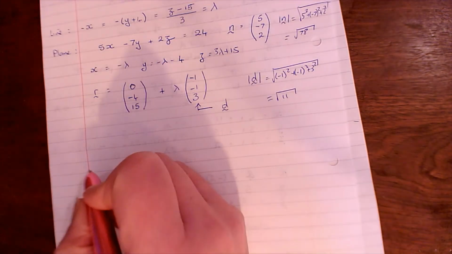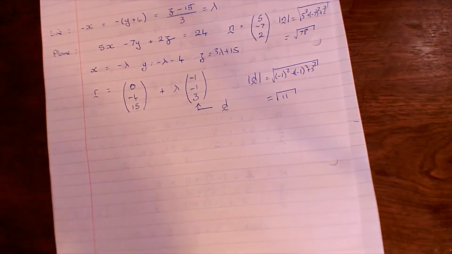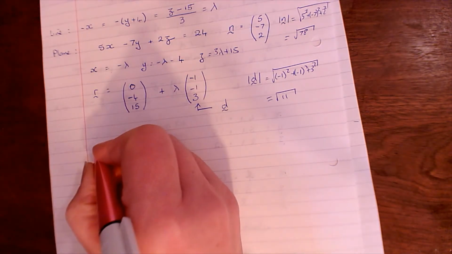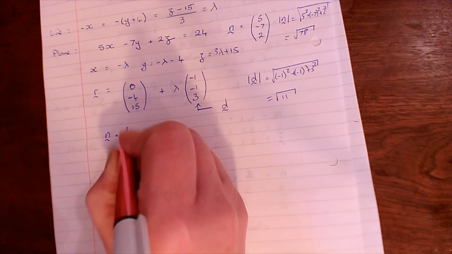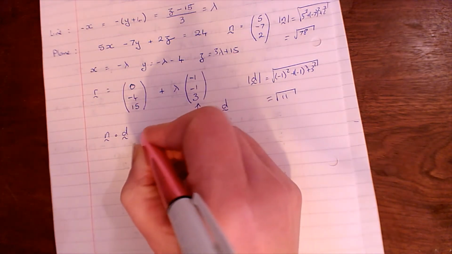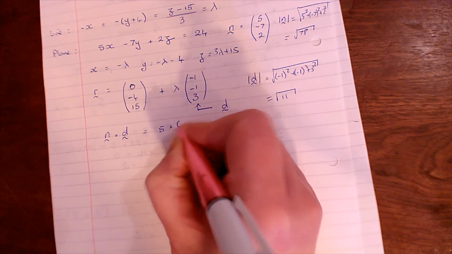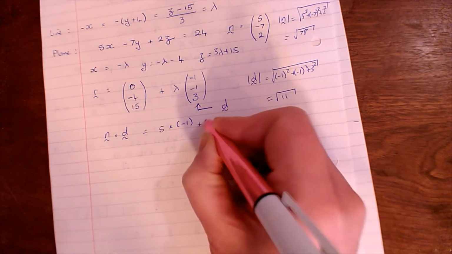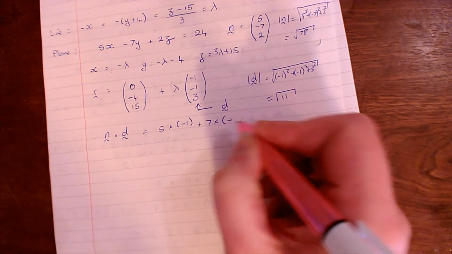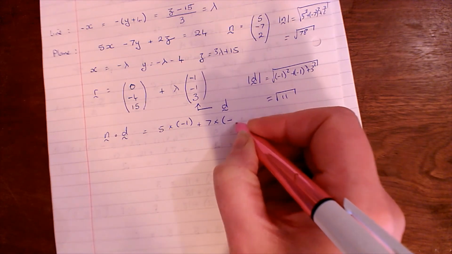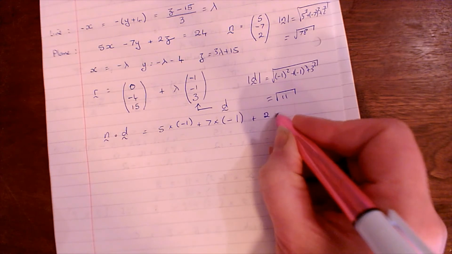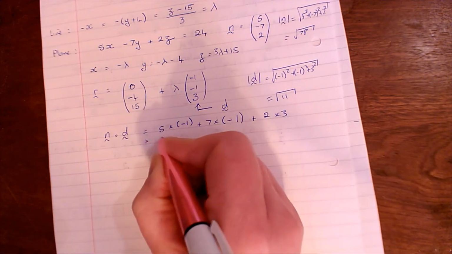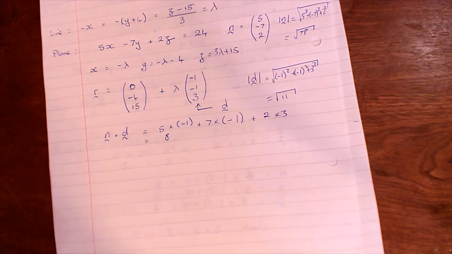So your dot product, your scalar product, is n dot d, which equals 5 times minus 1 plus 7 times minus 1 plus 2 times 3, which equals 8.